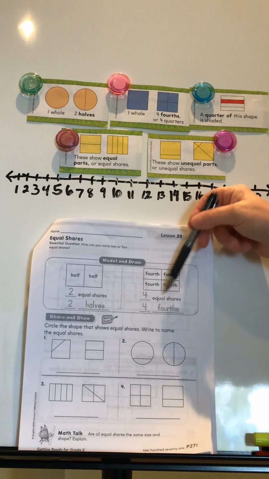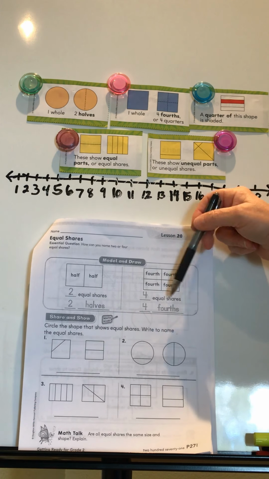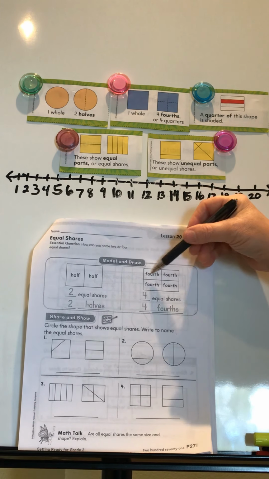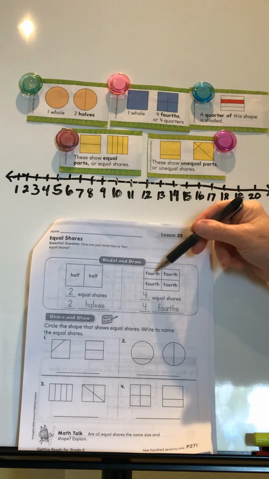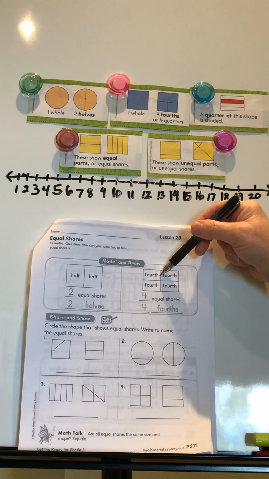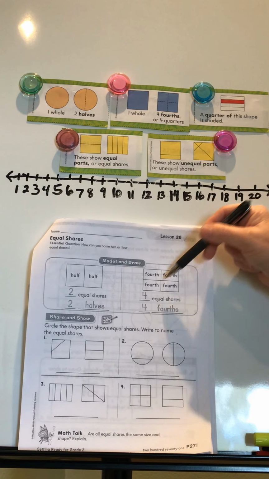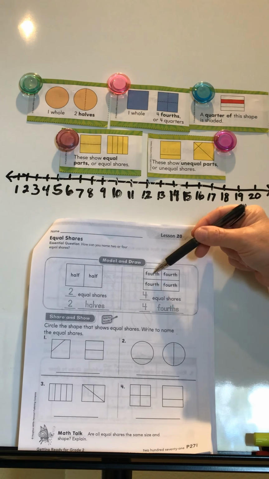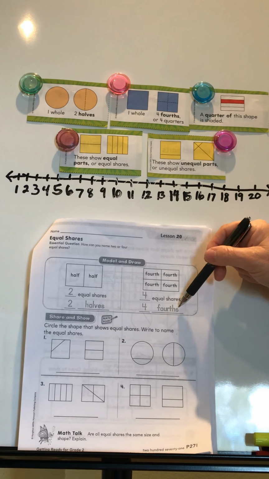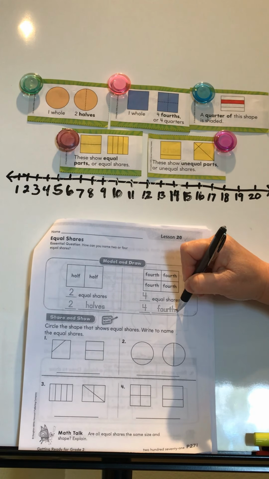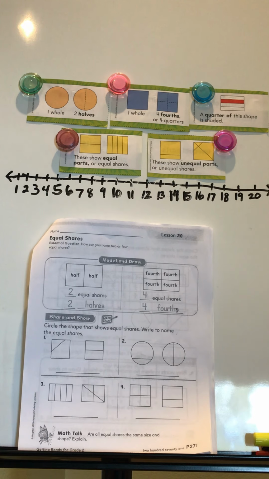Fourths are 4 equal shares and 4 fourths. Okay, and remember, fourths means more than 1. So this is just 1 fourth, so there's no S. This is 1 fourth. This is 1 fourth. But when you count all of them, you have 1, 2, 3, 4 fourths. So you need that S to make it plural, 4 fourths.